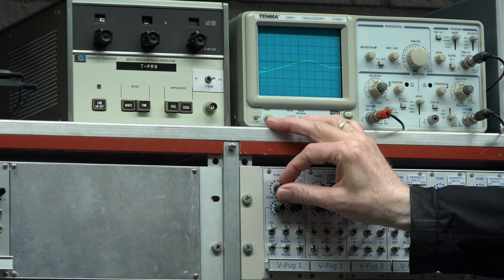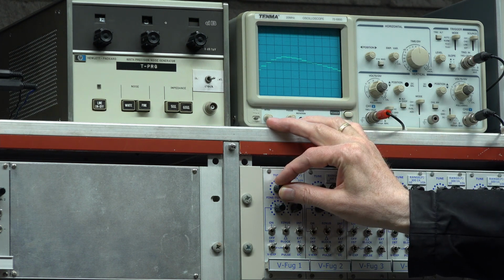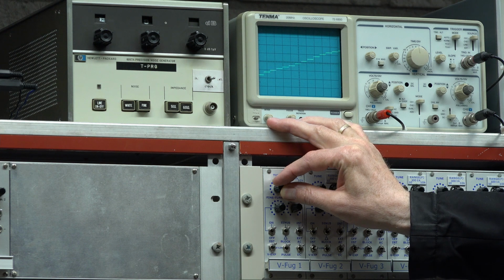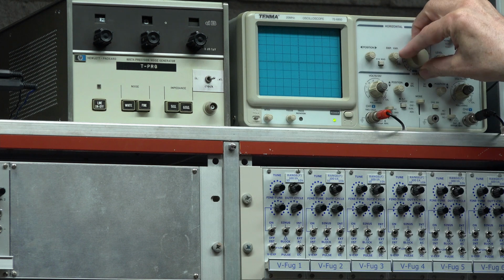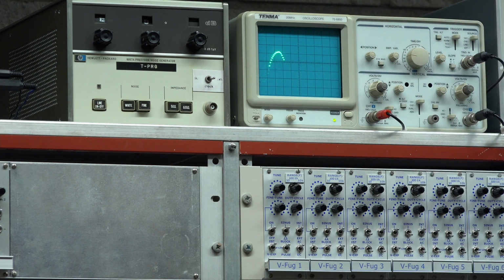What I'm going to do now is I'm going to decrease the clock frequency for the noise signal further. And what I now hear is the frequency of the clock with a random amplitude variation.